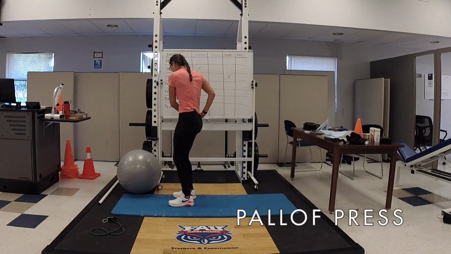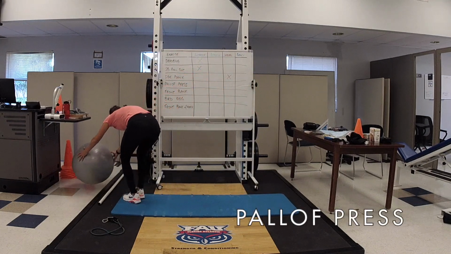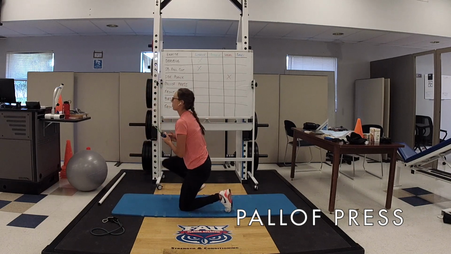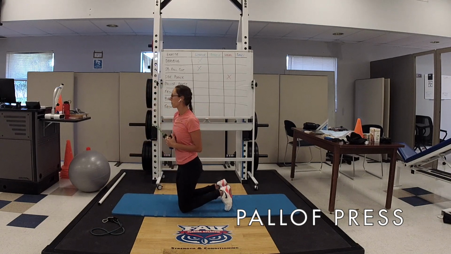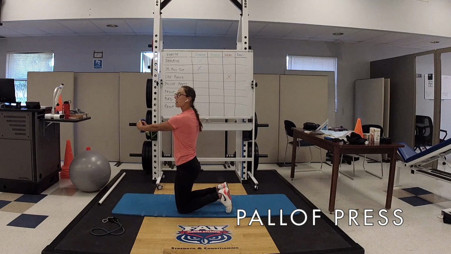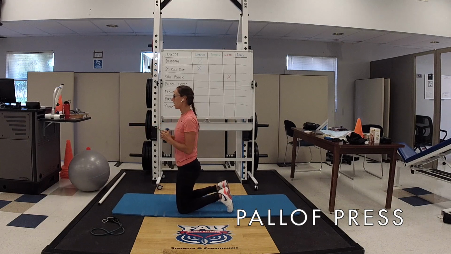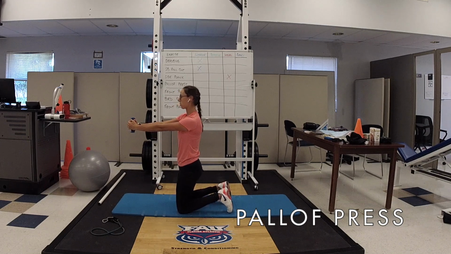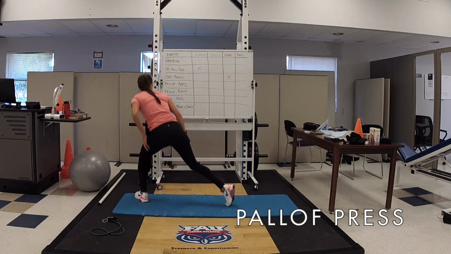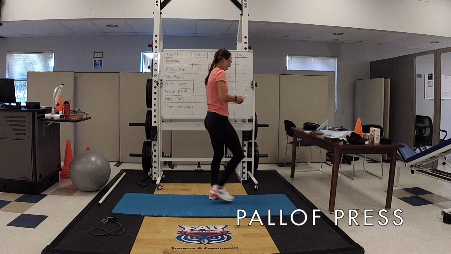Pallof press. So I have resistance coming here from the right. I press straight out and I'm back in. The band wants to pull me like this, but I'm resisting rotation by keeping my arms straight and my torso straight. Therefore, your Pallof press is a rotary core exercise.